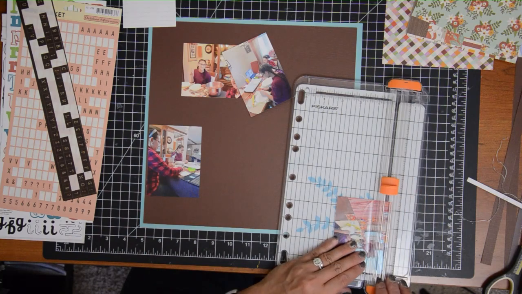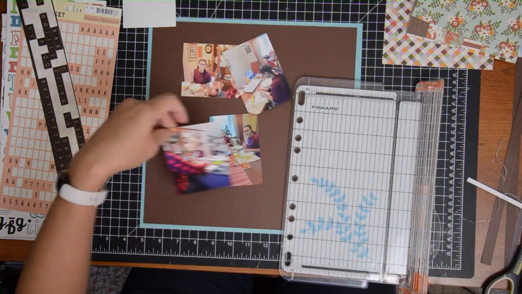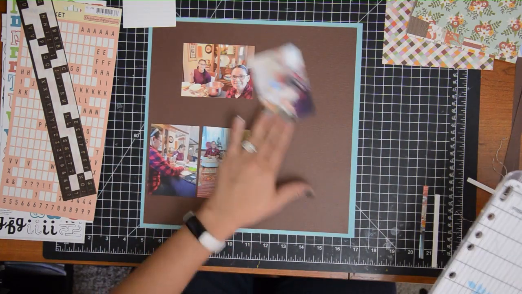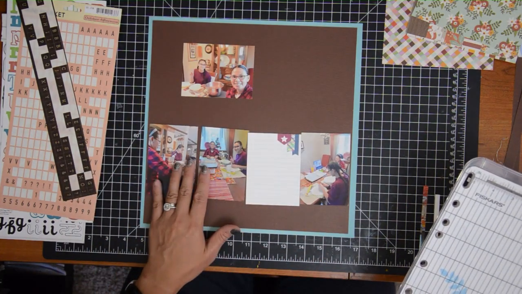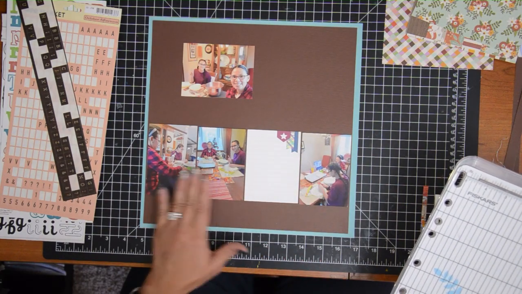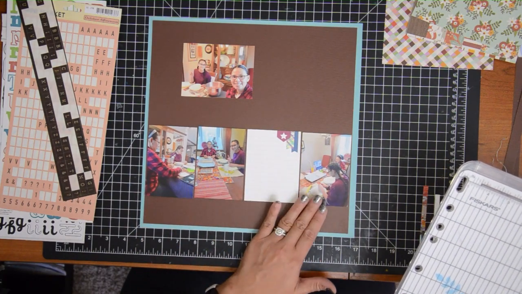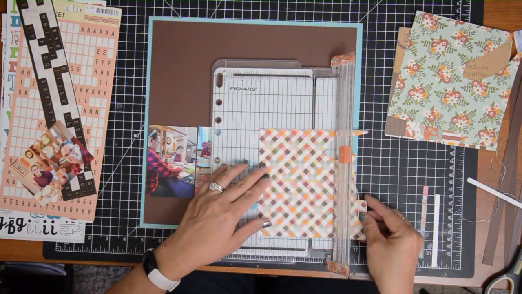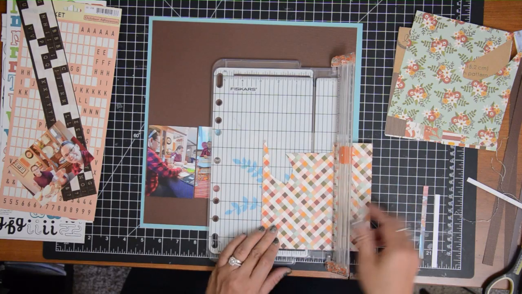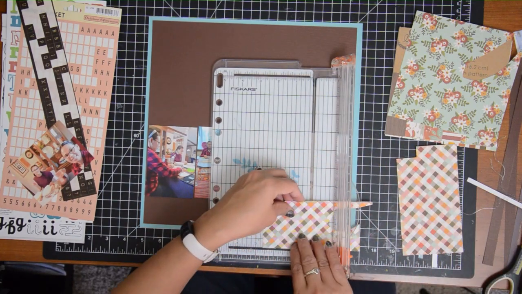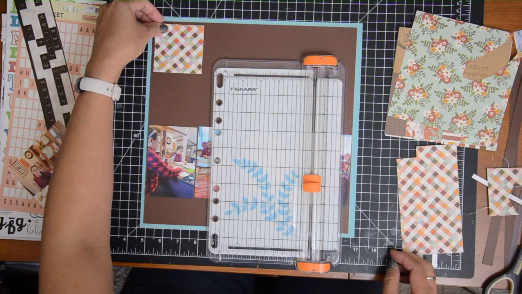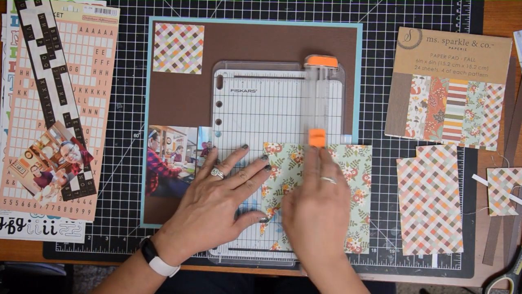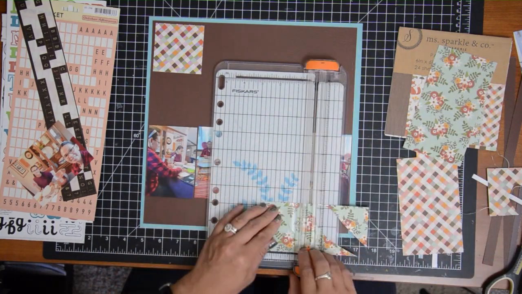Now my photos are oriented vertically instead of horizontally like the inspiration. So I'm flipping the inspiration 90 degrees, so that I can have these squares of paper on the top and then the photos on the bottom.